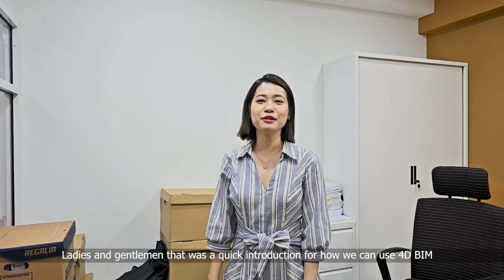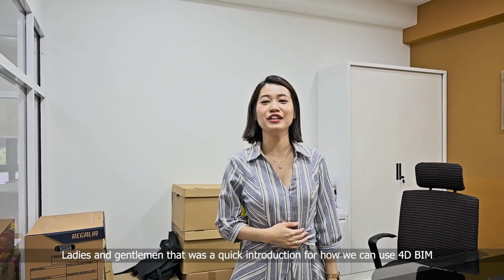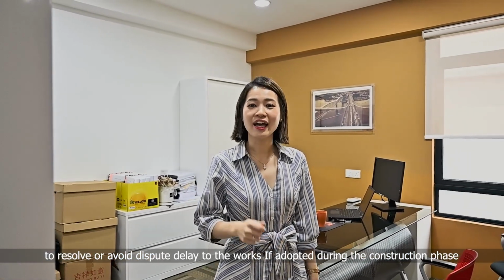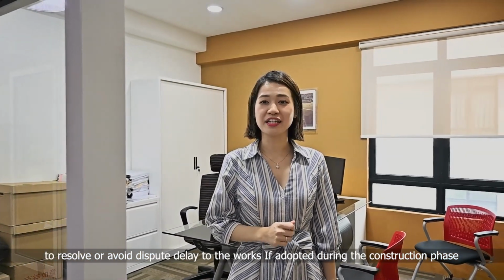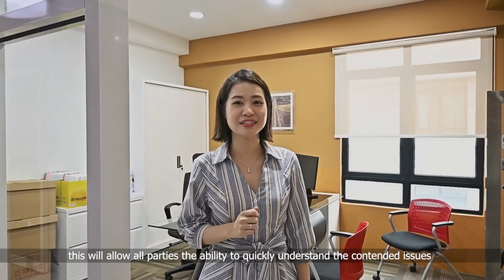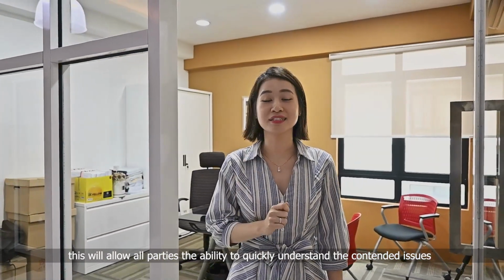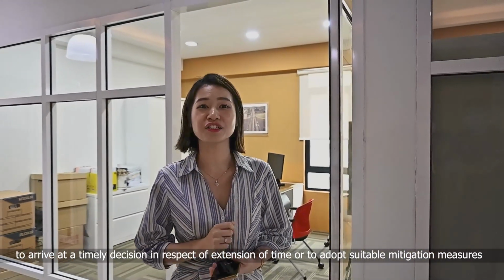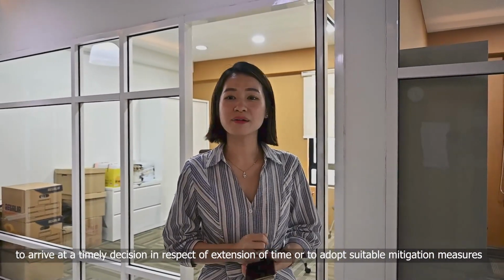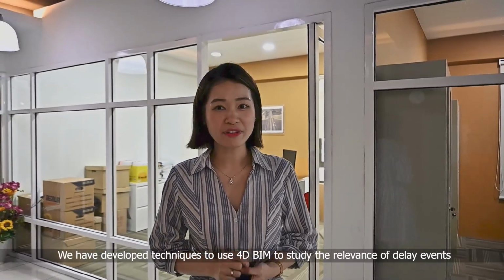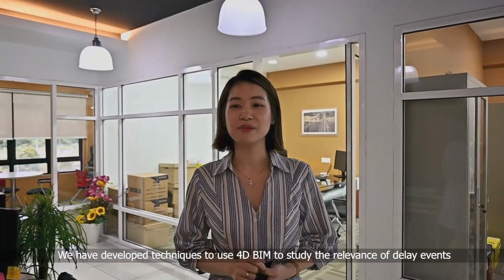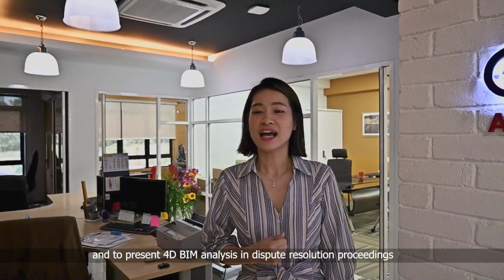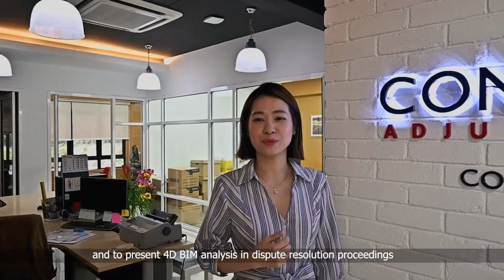Ladies and gentlemen, that was a quick introduction to how we can use 4D BIM to resolve or avoid disputes over delay to the works. And if adopted during the construction phase, this will allow all parties the ability to quickly understand the contended issue to arrive at a timely decision in respect of extension of time or to adopt suitable mitigation measures. We have developed techniques to use 4D BIM to study the relevance of delay events and to present 4D BIM analysis in dispute resolution proceedings.